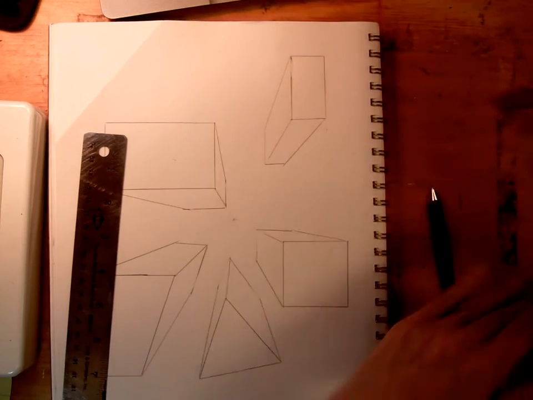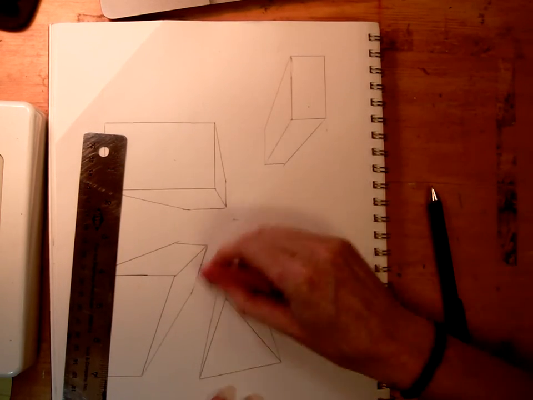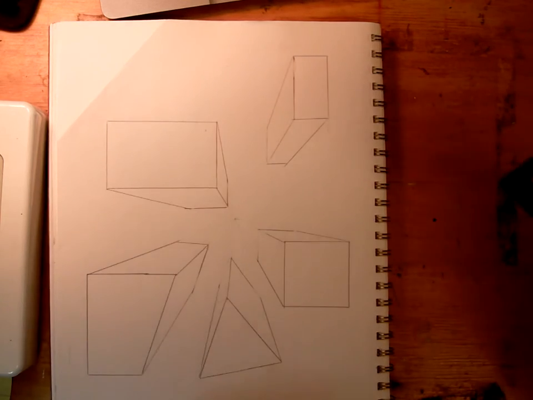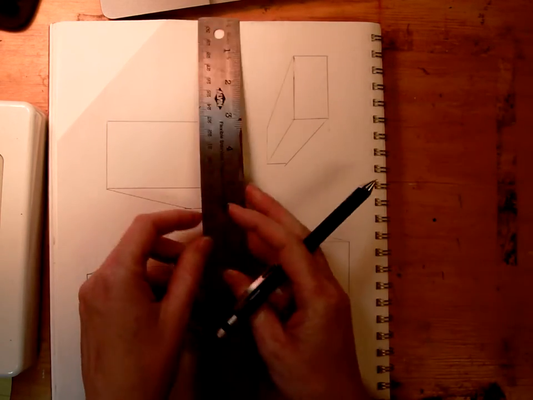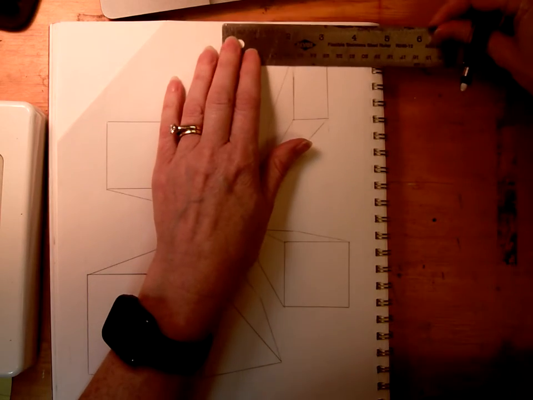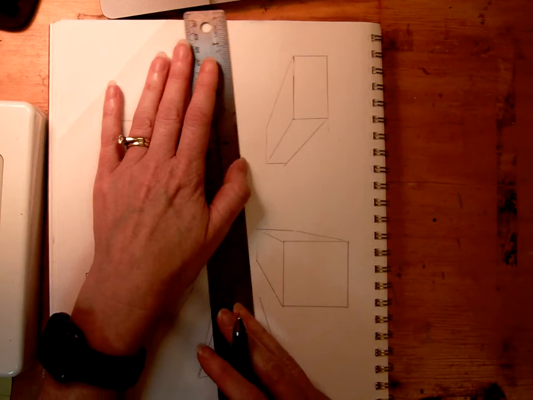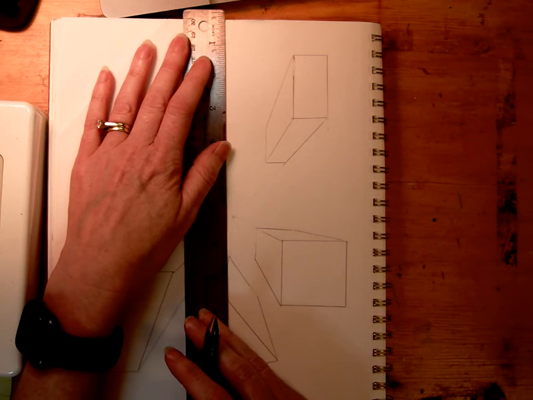Imagine if you're a bird flying over the city. Okay, so you can add details now. You can go ahead and add a road system. Road systems are made of 2 parallel lines. If you mark it, I think it makes it easier if you measure first. Okay.